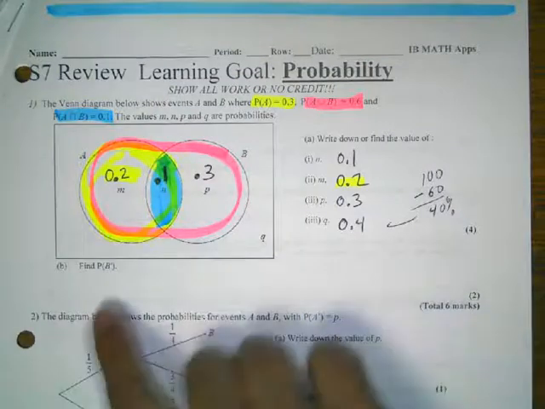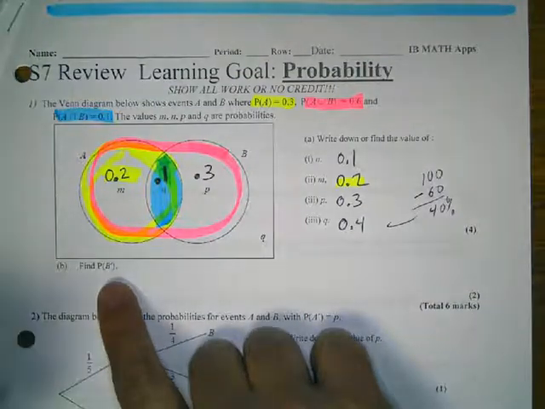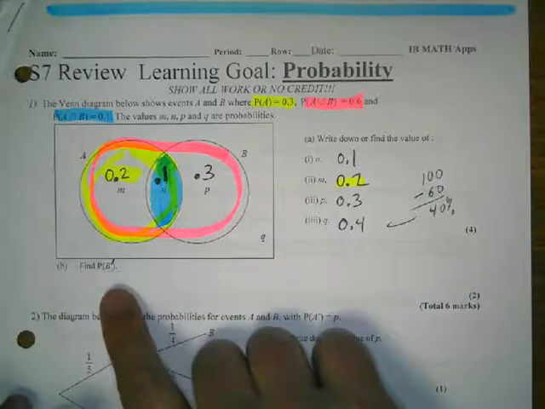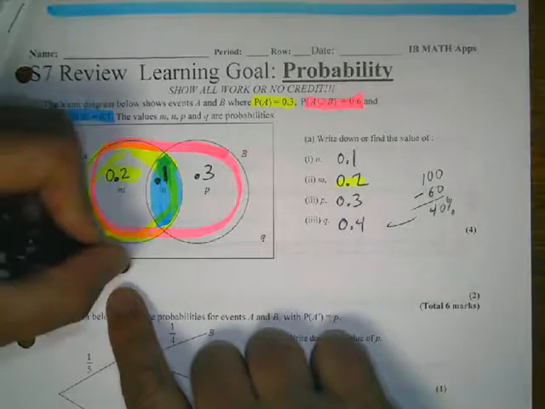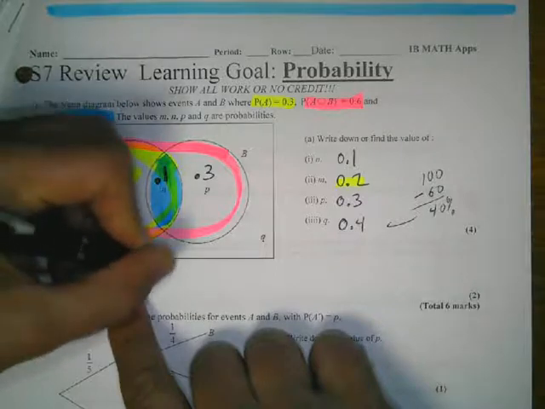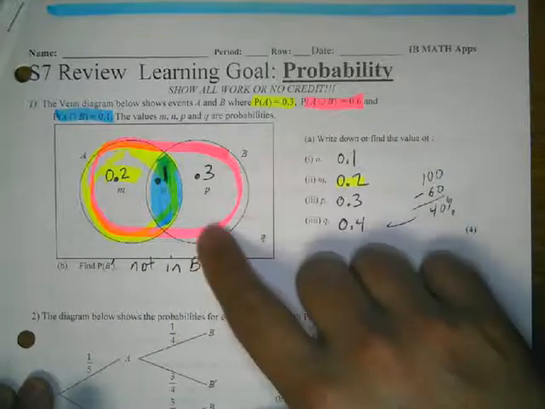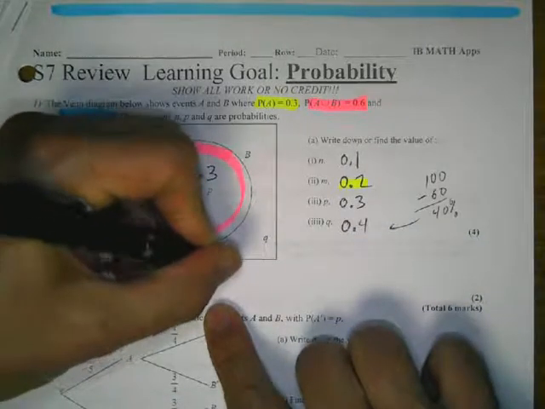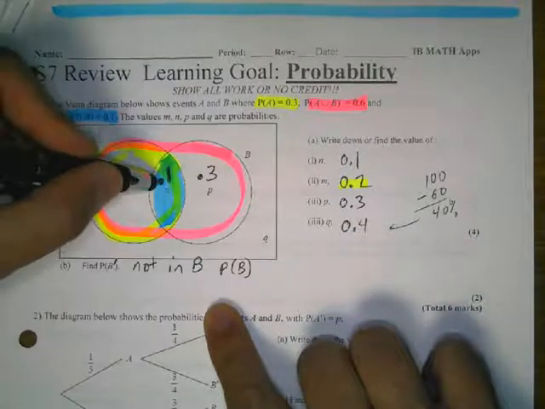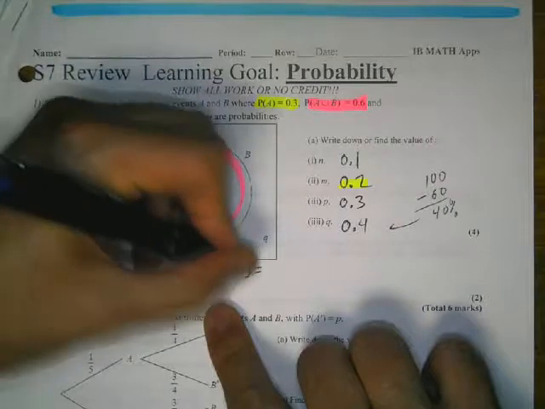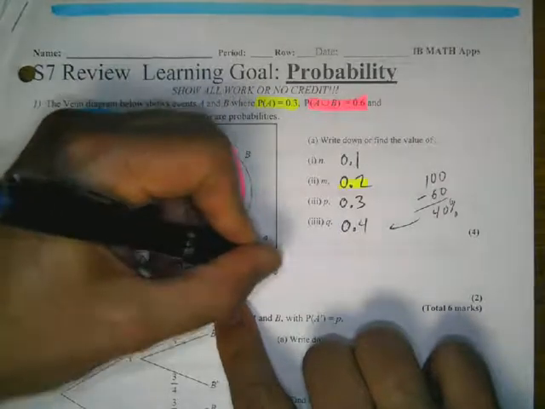Now this question here says find the probability of B prime. So this means not in B. From our picture here, we know that the probability of B is equal to 0.1 plus 0.3. The probability of B is 0.4.